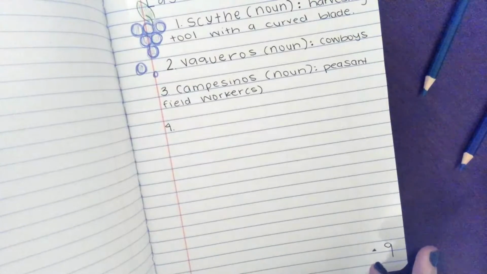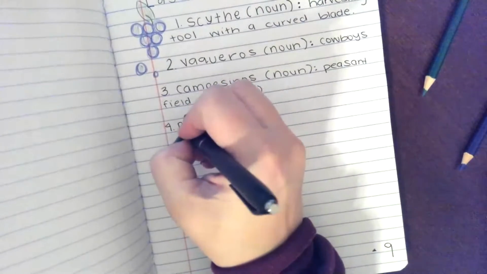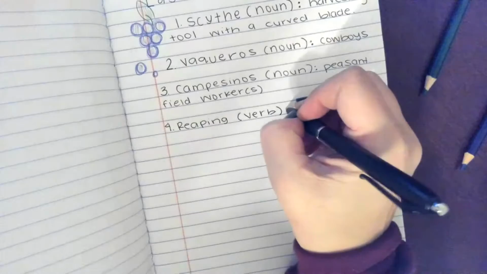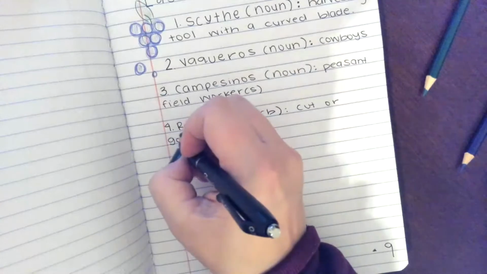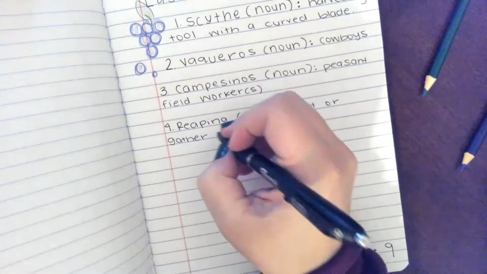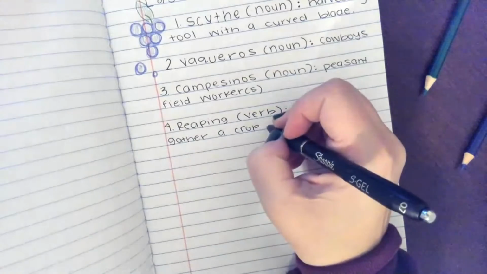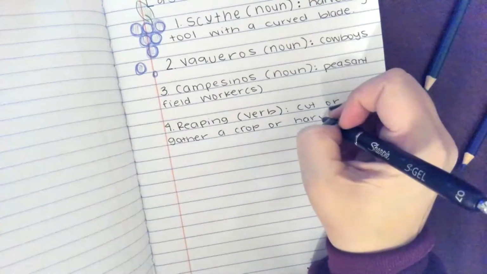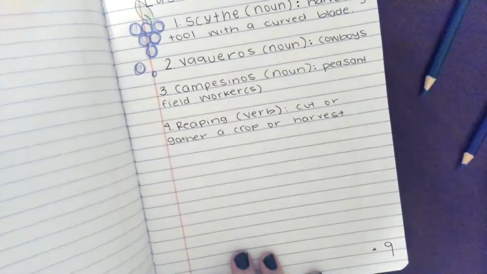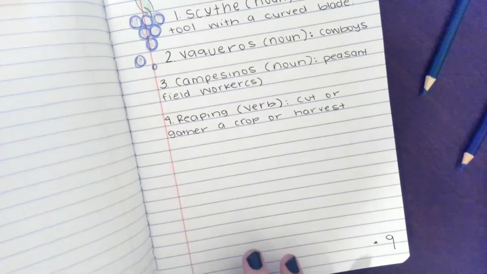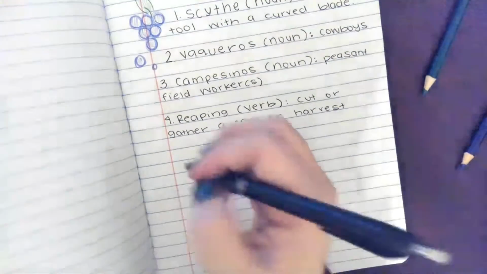All right, so our next word is going to be reaping. Reaping. R-E-A-P-I-N-G. Reaping. And we have a new type of word. This is a verb. This is an action word. And reaping means to cut or gather a crop or harvest. So that's reaping. Okay, so we're going to follow these exact steps for all of the vocabulary words for chapter 1, okay? So that's number 4.